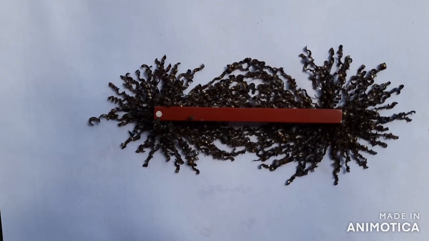Isn't it interesting? So now let us go and study about this magnet in detail theoretically.